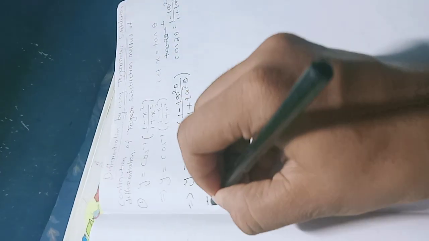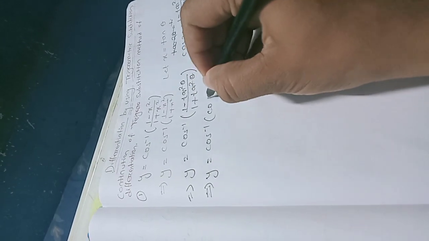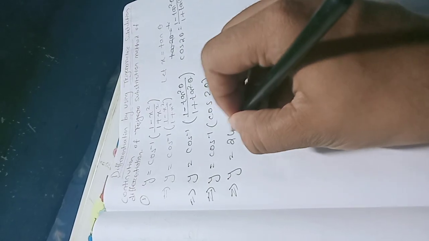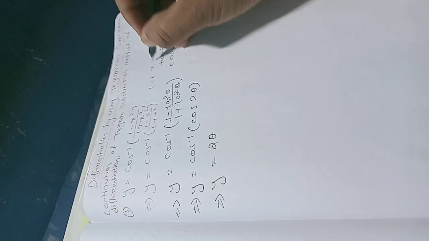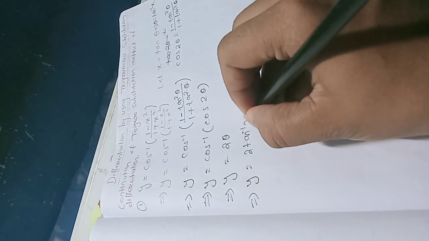Implies y is equal to cos inverse of cos 2 theta. Implies y is equal to 2 theta. You know that x equals tan theta, implies theta is equal to tan inverse x. Implies y is equal to 2 tan inverse x.